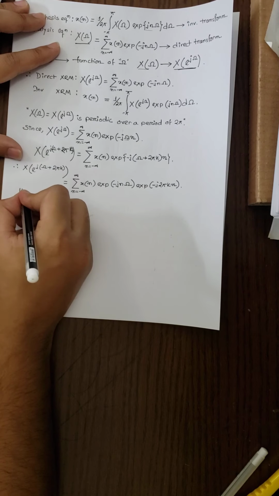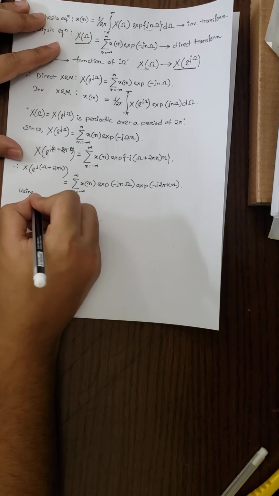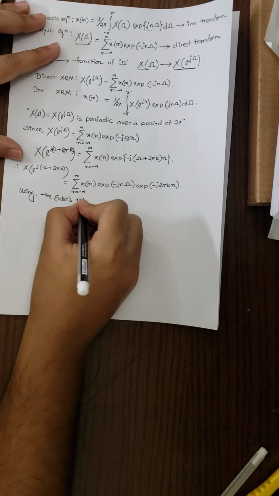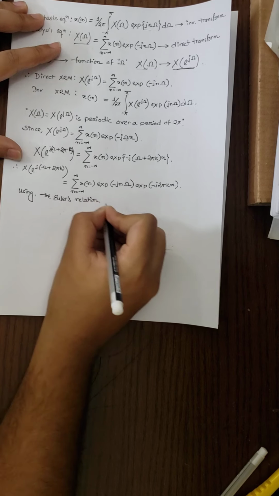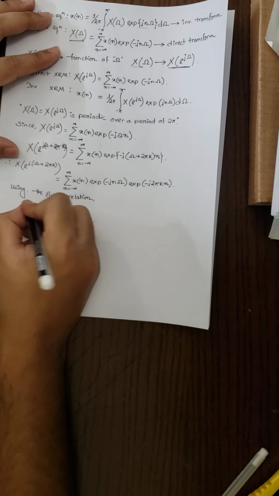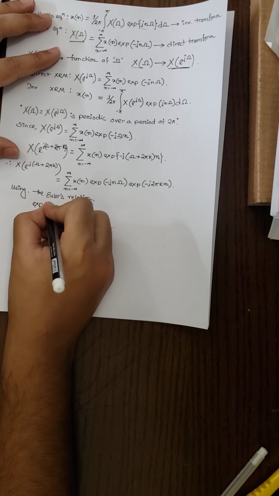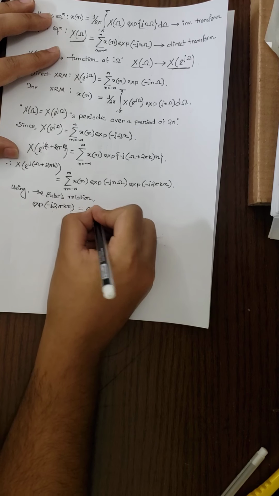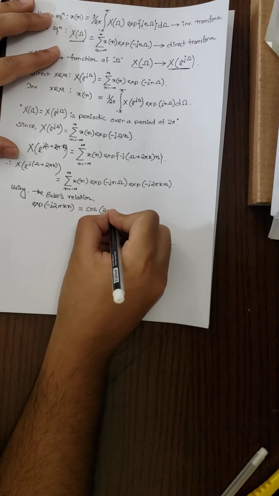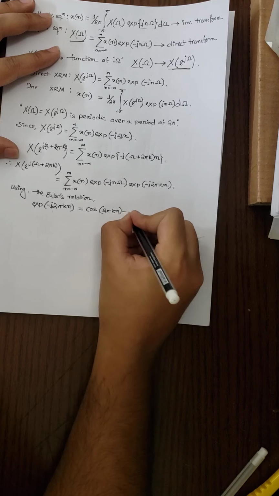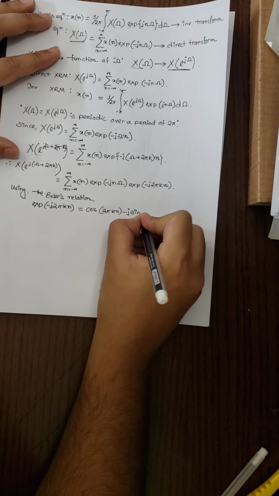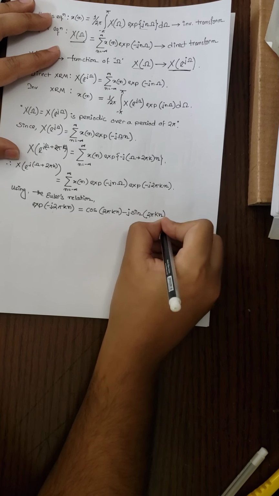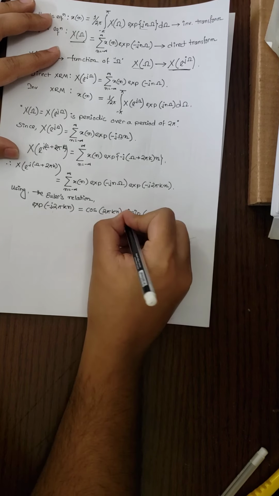Now, using Euler's relation, we can simply write e^(-j2πkn) to be equal to cosine of 2πkn minus j sine of 2πkn. Sorry, plus.